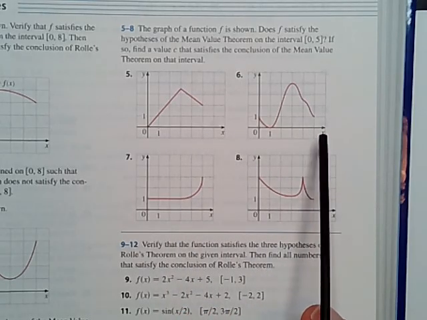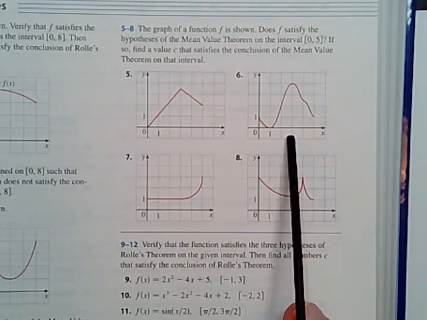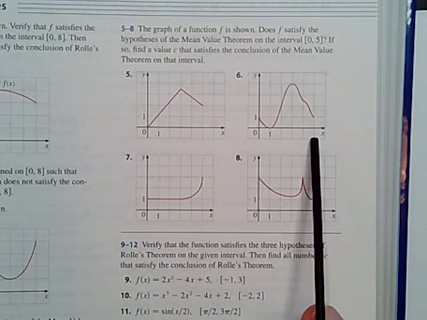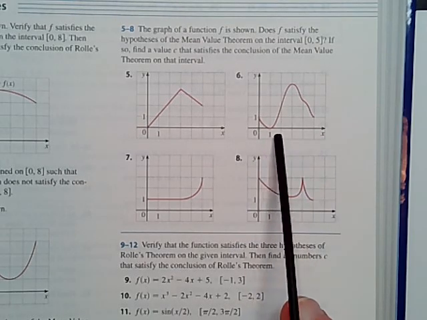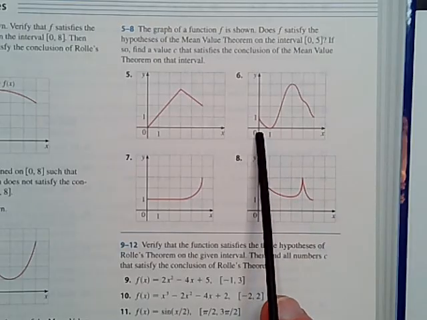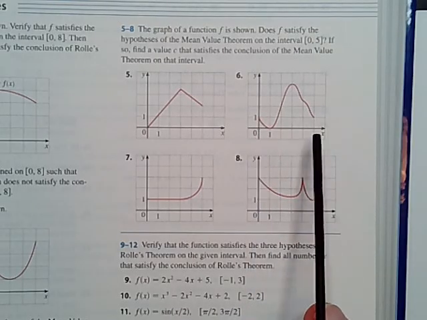6. Continuous between 0 and 5, and again that's 1, 2, 3, 4, 5. They could have done me a favor by labeling the 5. So continuous on the closed interval, I think so. Differentiable on the open interval, not including the 0 and not including the 5? I think so.